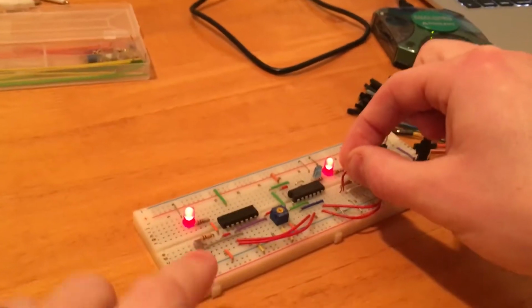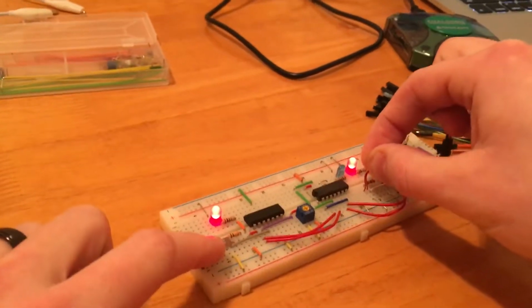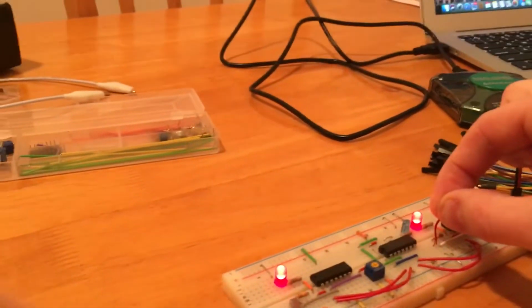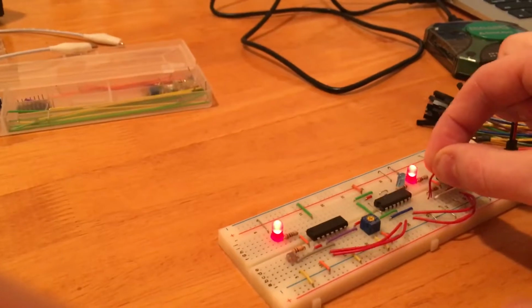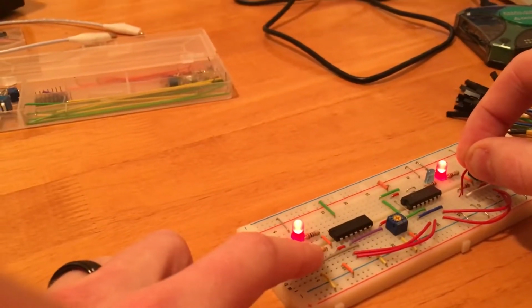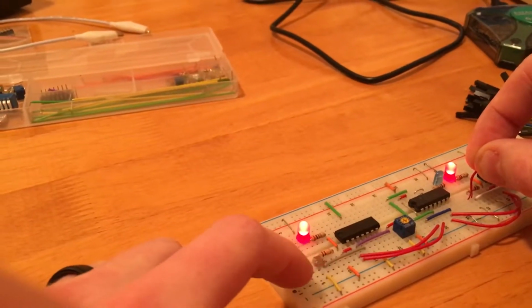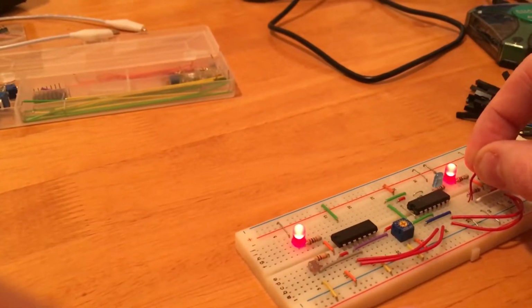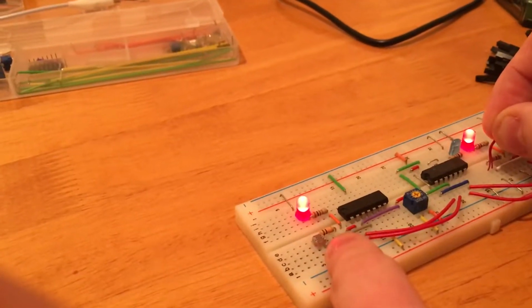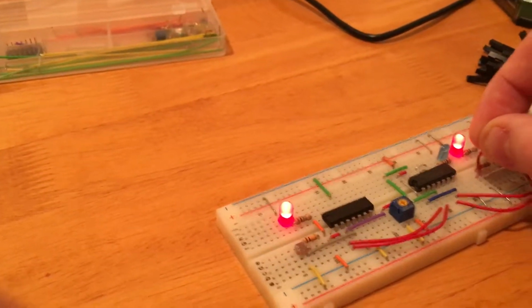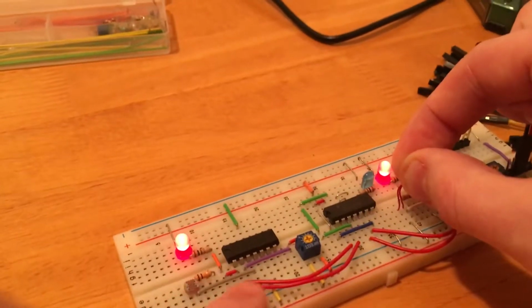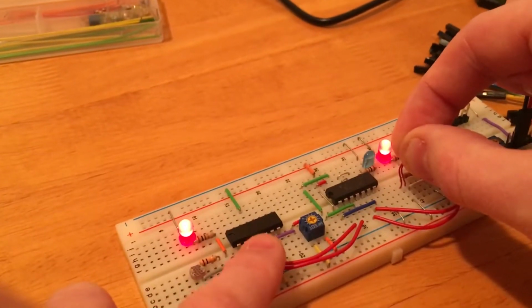Right here we have a photocell resistor. My finger currently is holding a thermistor sensor, and both of these are hooked up with a 10K resistor going into a comparator op amp. Now on the positive side of the comparator op amp is our photocell sensor. That's going into the positive input of this comparator.